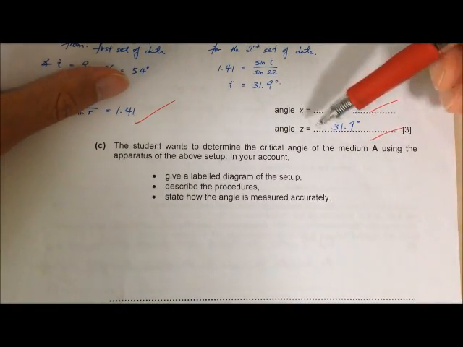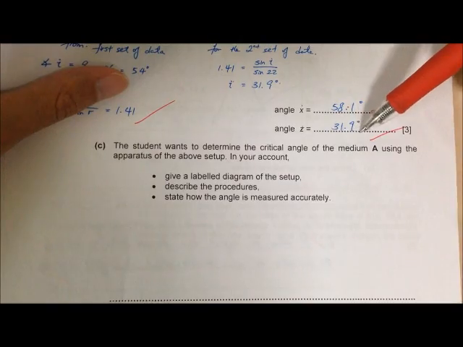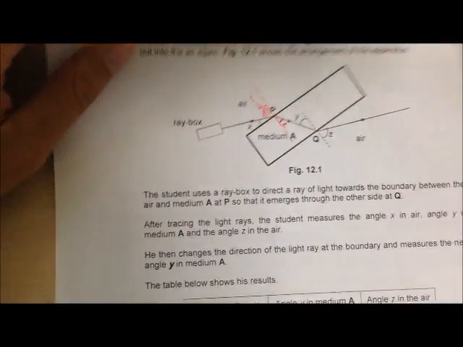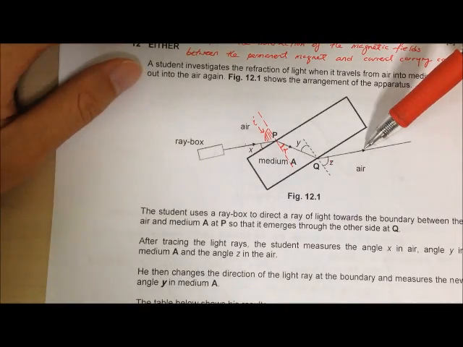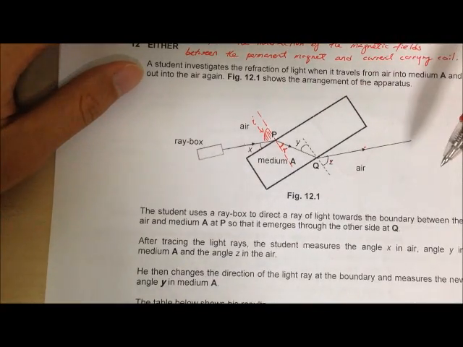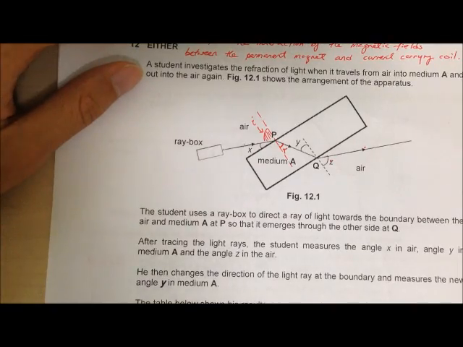How do you get your angle Z? Your angle Z will actually be equal to your angle of incidence, because this line and this line will always be parallel, because they are traveling in the same medium, which is your air.